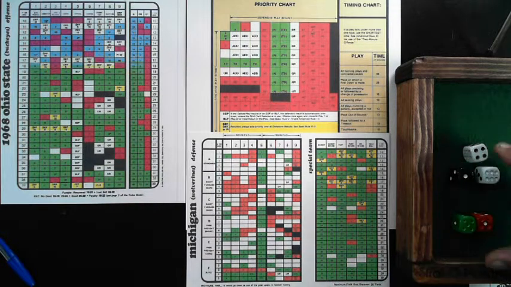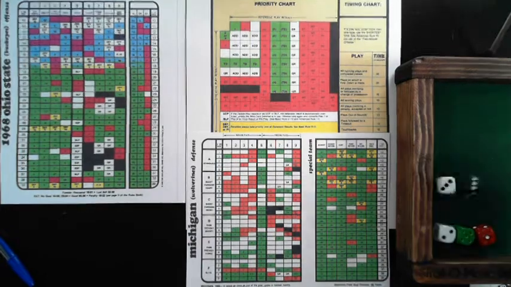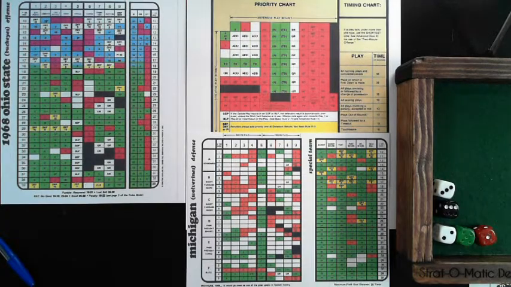Fumble recovered 10 through 31. 35. Lost ball. So run minus 1. Fumble lost. Hayes is fuming.